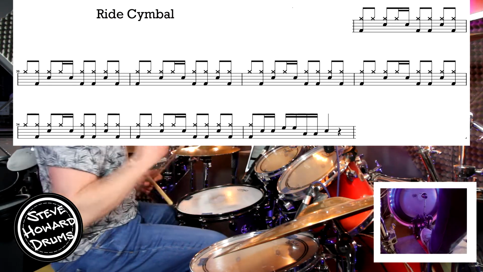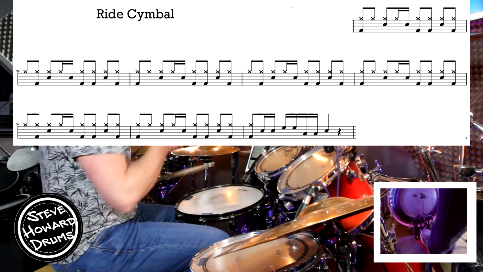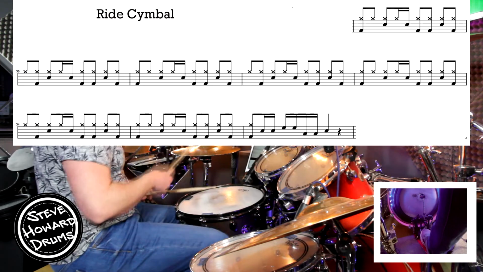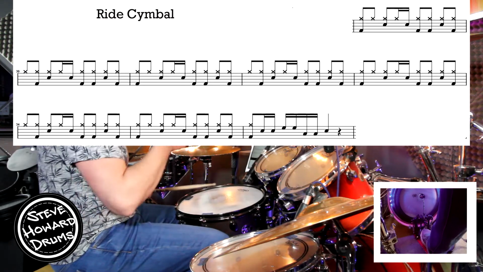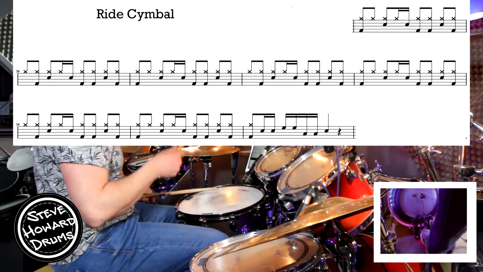So let's just do these first 2 bars again. 3 and 4 and 1 and 2 and 3 and 4 and 1 and 2 and 3 and 4 and.